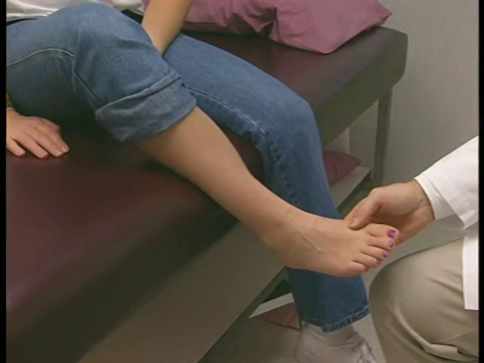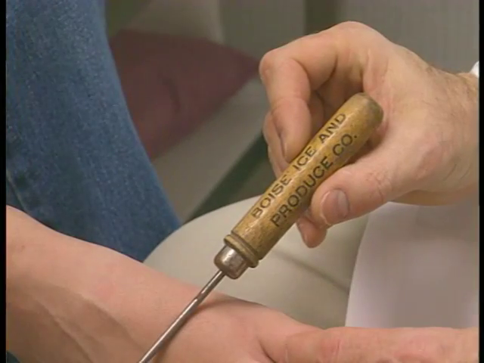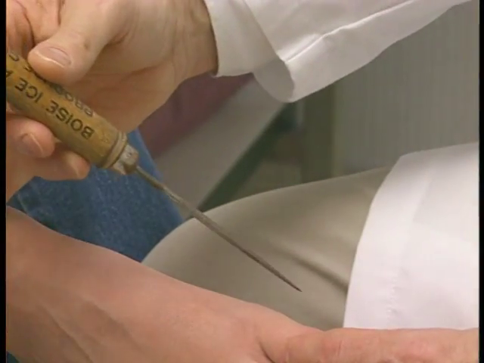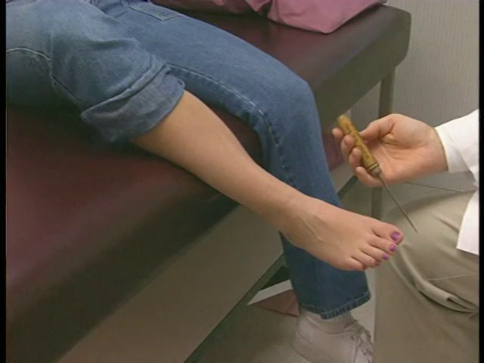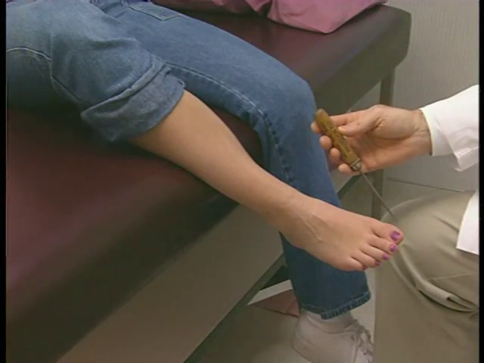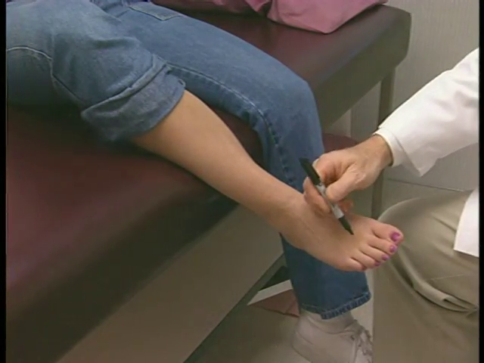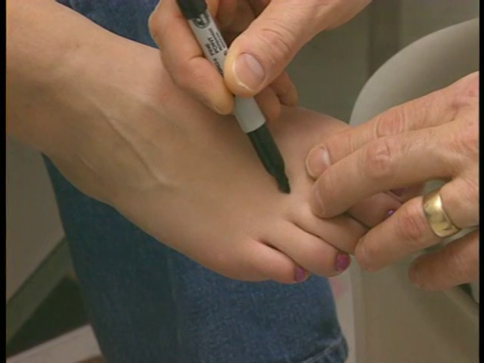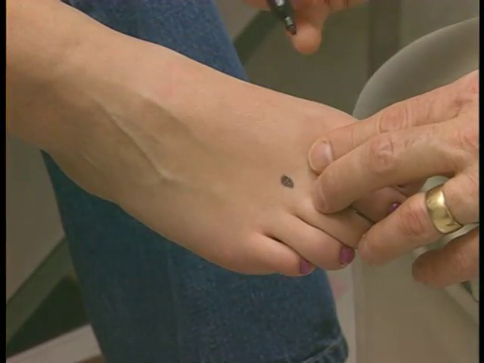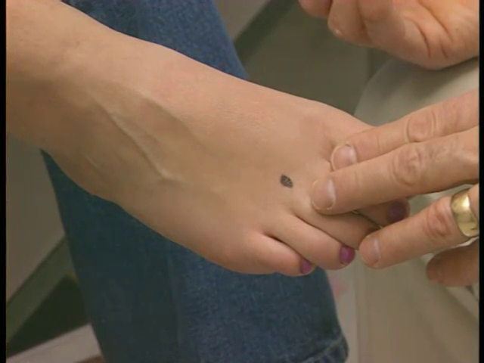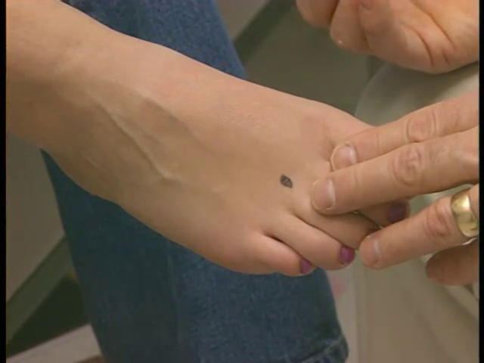What we try to do, instead of isolating the pain to a broad area, is to think even like an ice pick, where it would be going from the top to the bottom. And what we want to do is have the patient isolate a small area of pain, and they'll often mark it on the top and on the bottom of the foot, so that when they come in the office, they've really honed it down to a specific area of pain.